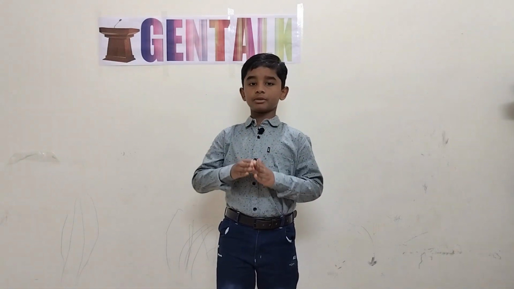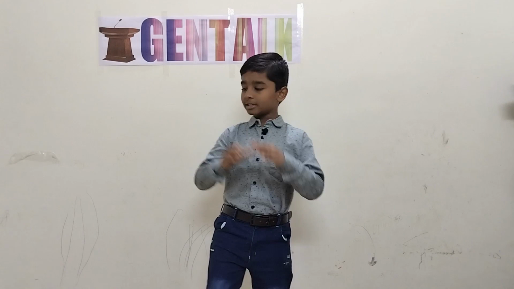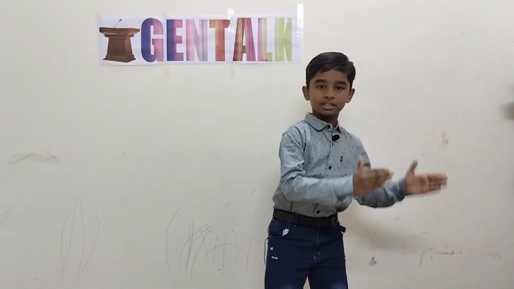And here is blood donation. Blood donation means giving blood to someone. Now we'll take this blood donation and keep it in this place. And here are the blood groups.